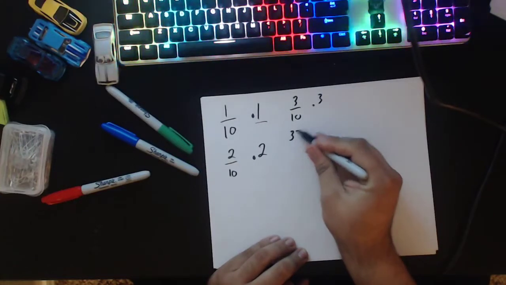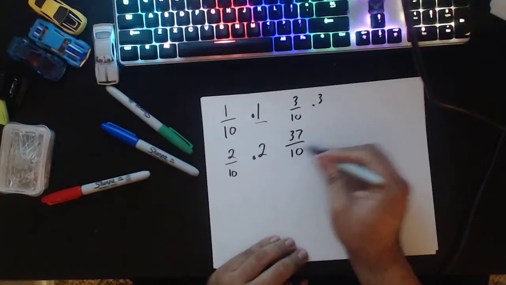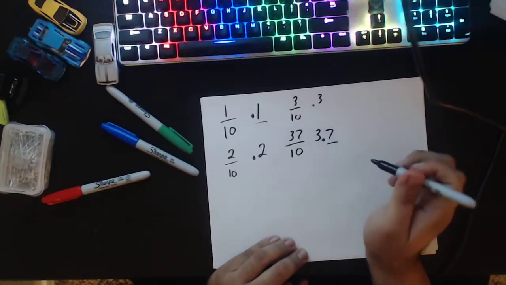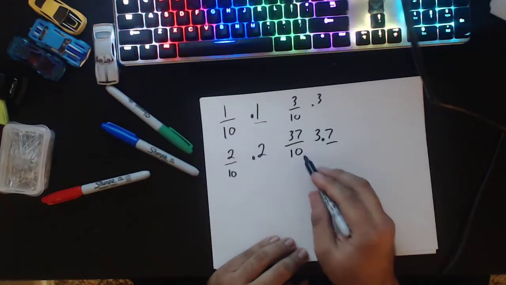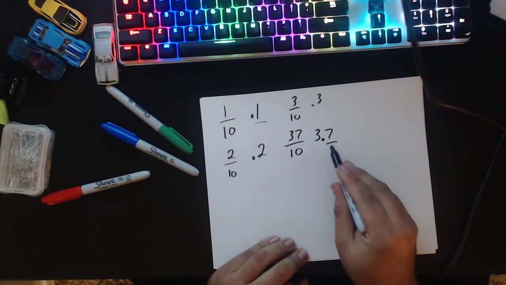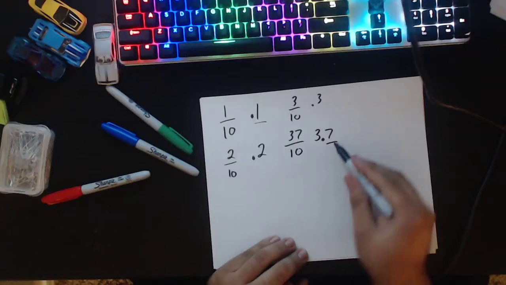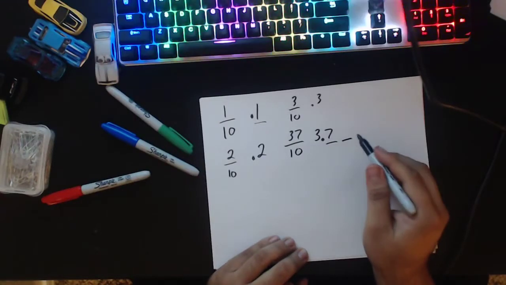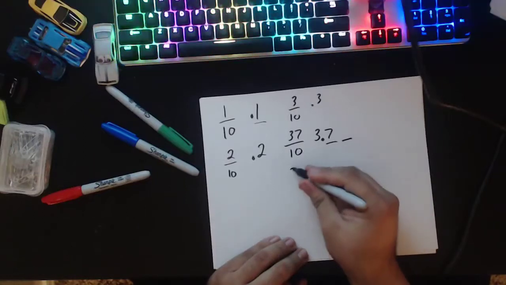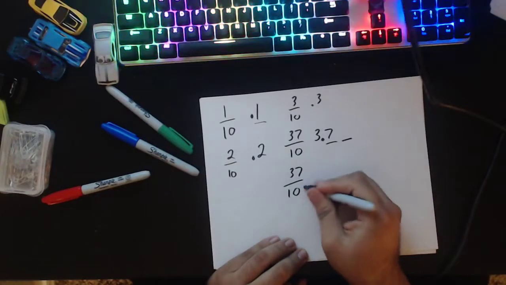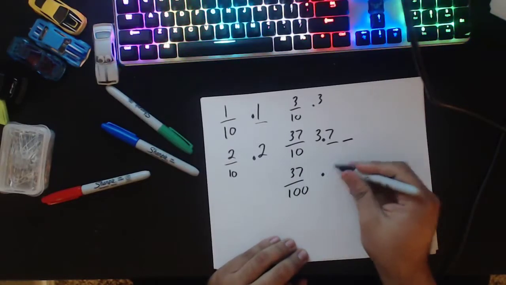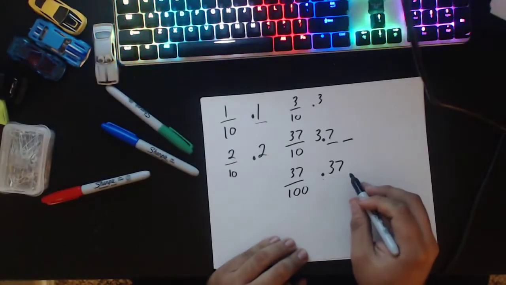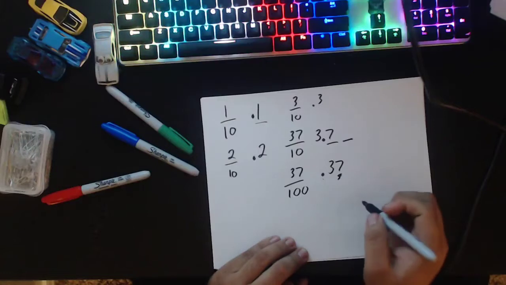If I had 37/10, I would have... 37/100. Wherever we end, such as the tenths place, is where our number will end. So we don't have a 3 here and the 7 here, because this is the hundredths place. Then that would be 37 hundredths. We'd write that as period 37 hundredths. That ends in the hundredths place, right?